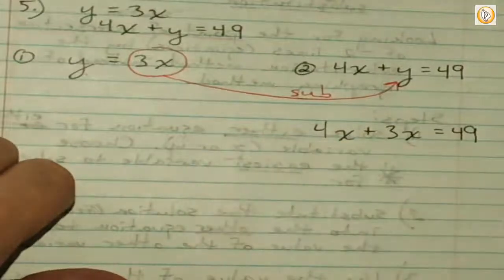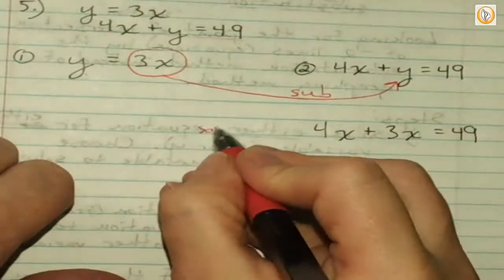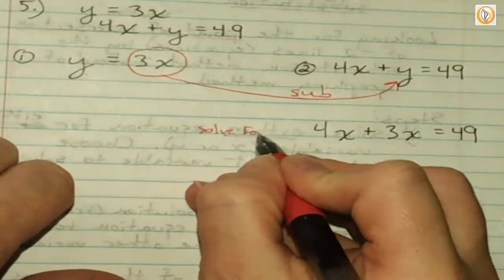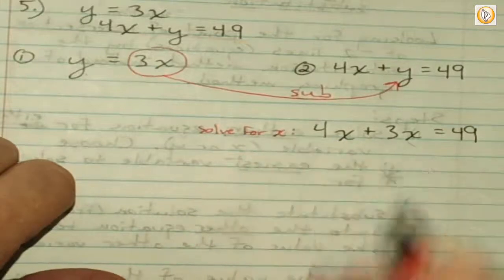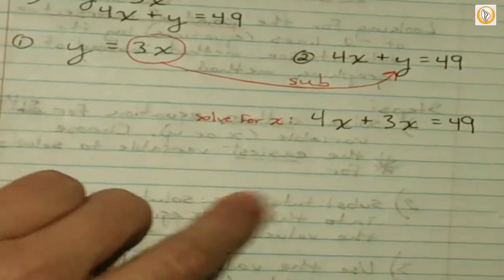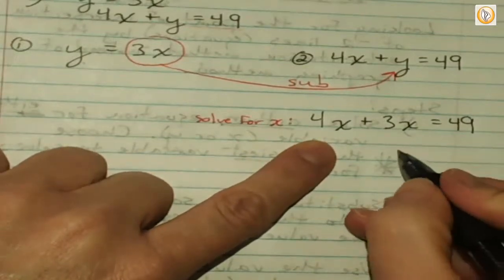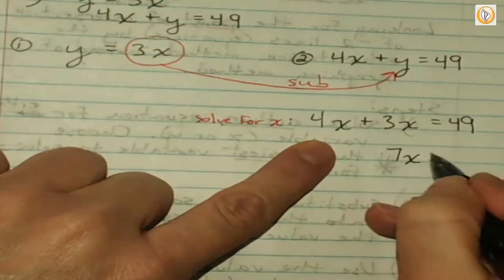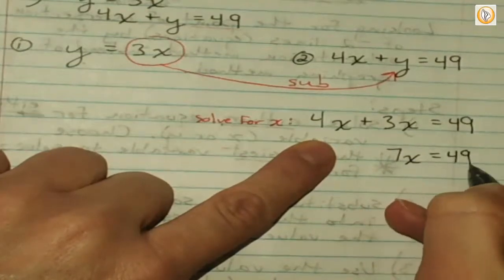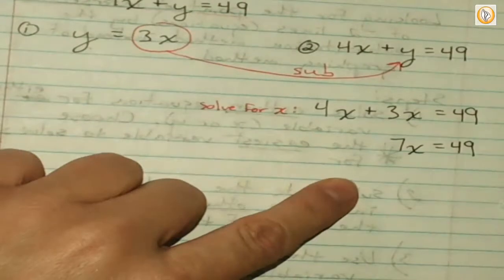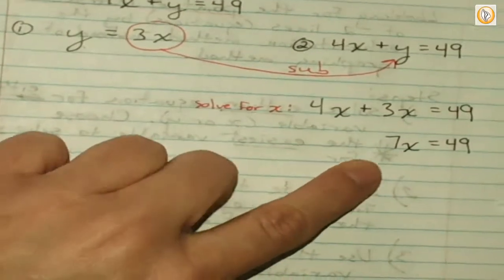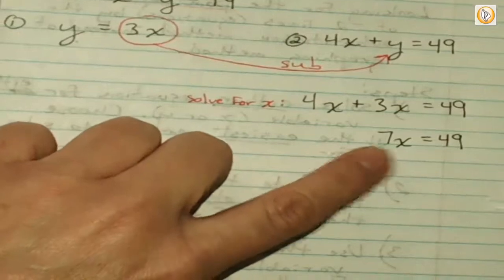So now we're going to solve for x here. What's 4x plus 3x? That's right. 7x equals 49. Are y'all with me so far? All right, so now I'm still solving for x. What do I need to do here, Franz?